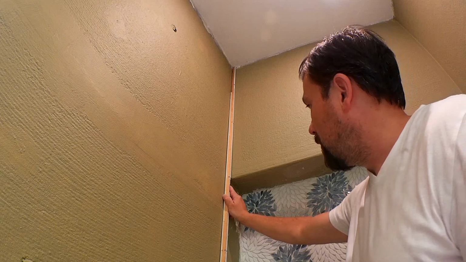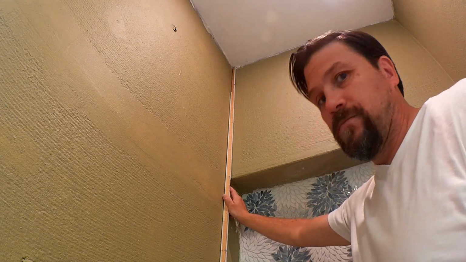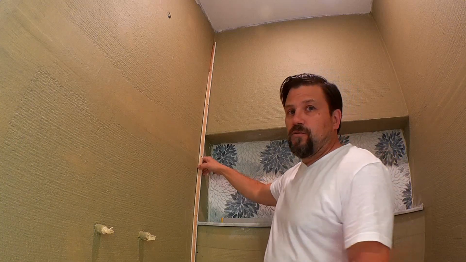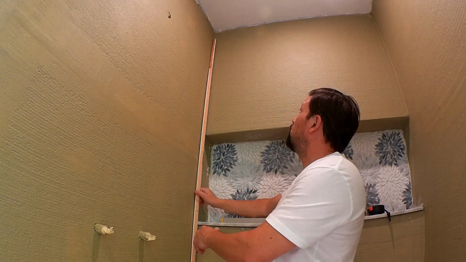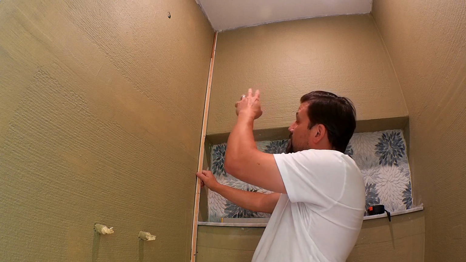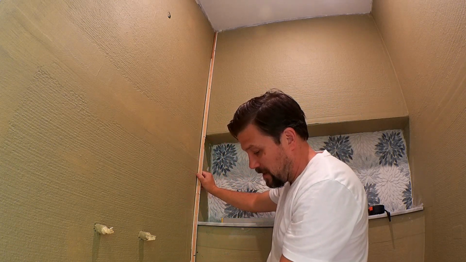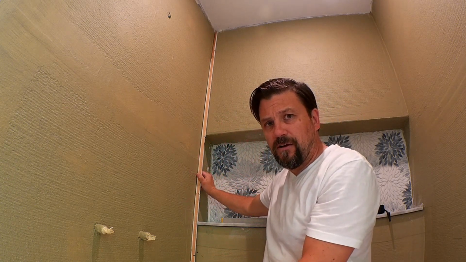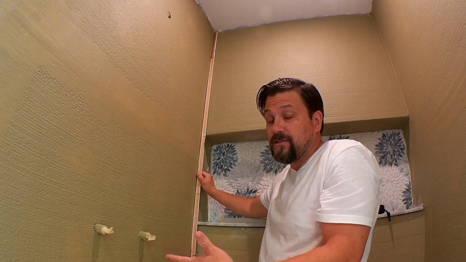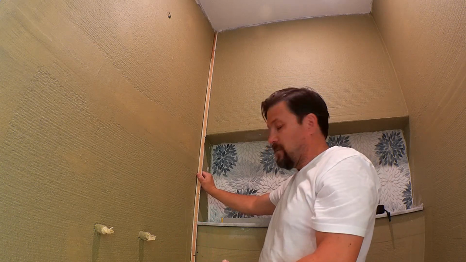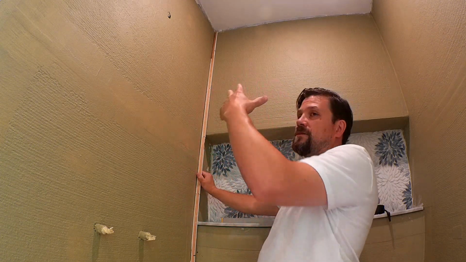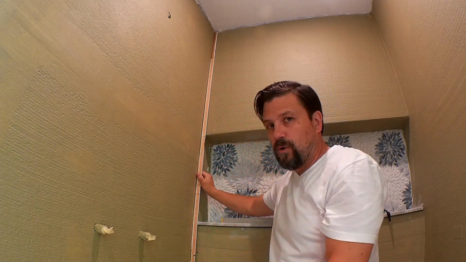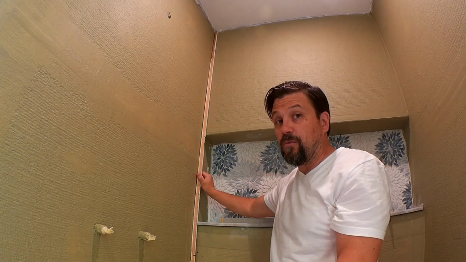So that's how I determined my layout. If you create your story stick and you end up having a full tile at the top, and pretty close to a full tile at the bottom, or even a half tile, it doesn't have to be a full tile, you'll be doing fine and it'll look okay, because most people want to look at the top. Your eye goes towards the top, and as long as it looks right, what you have at the bottom is not as important.